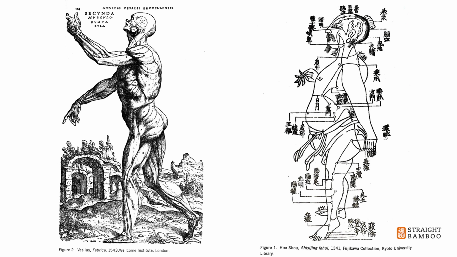On the right side, we have one from the Japanese collection. In fact, the Chinese view is identical. It's from 1341, and it shows you a picture of the human body with an energetic meridian on it. Now, these two views, or what we could call perspectives of the human body, have existed for at least 2,000 years. We have evidence of these diagrams much earlier, in fact.